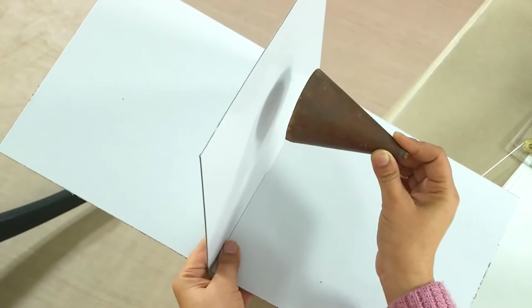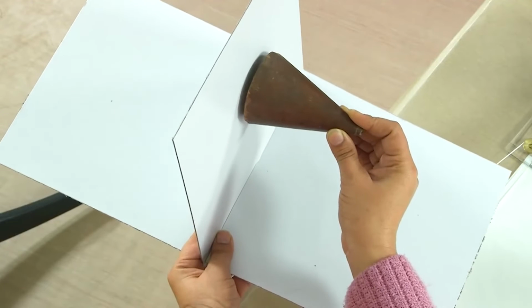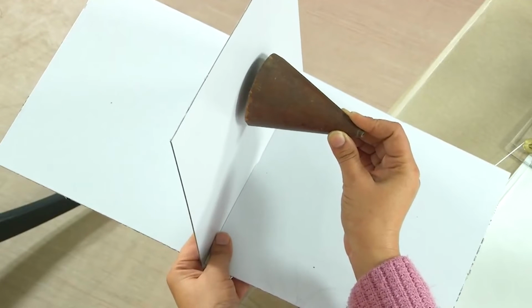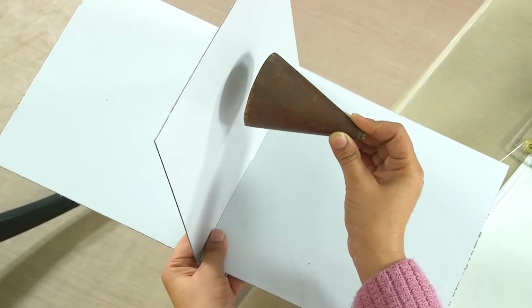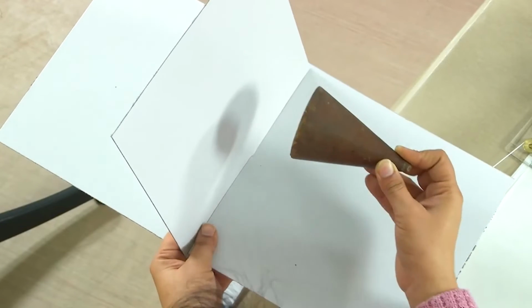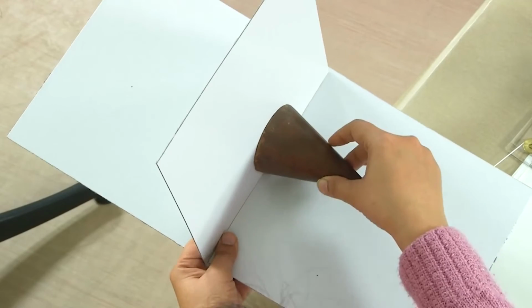Now, if the cone was placed perpendicular to this frontal, vertical plane, in that case, in elevation, we would be seeing a flat circle.